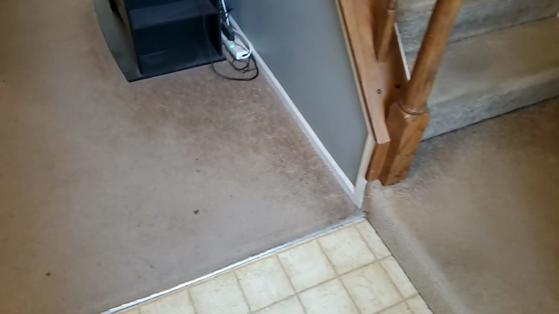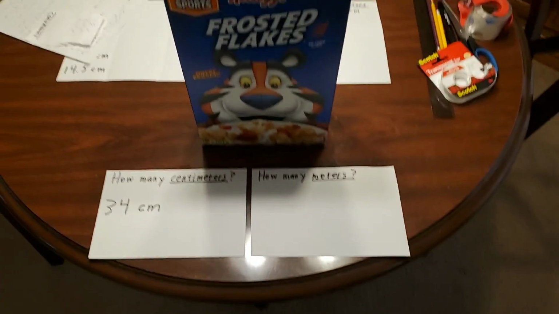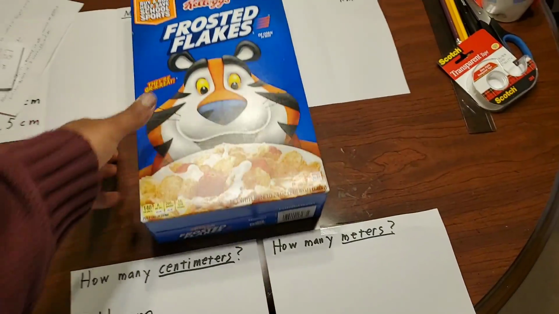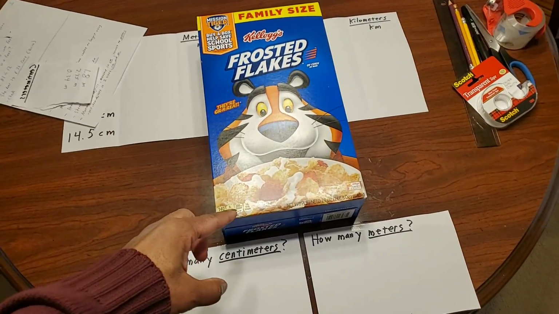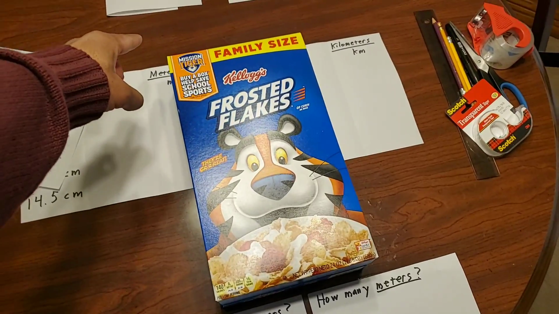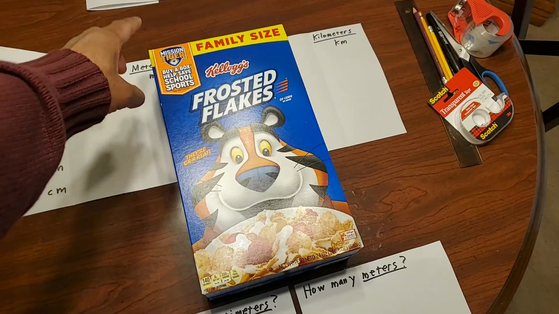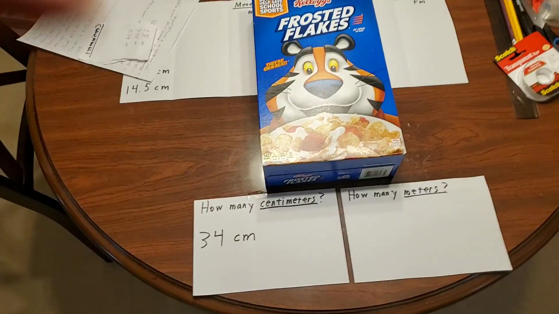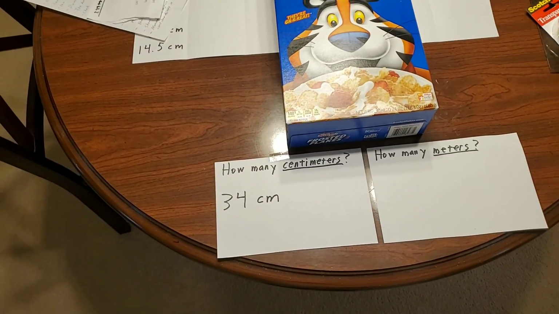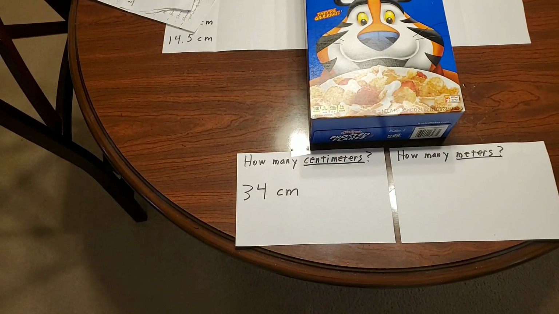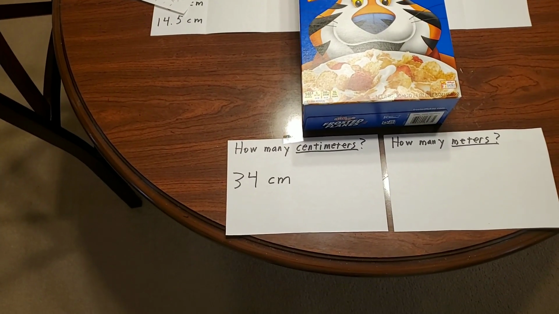Okay, we got one more object we are going to measure in centimeters and meters. Let's look at my cereal box. Now I have measured it from the bottom all the way up to the top, and I got 34 centimeters. 34 centimeters is way smaller than a meter, but that's fine.